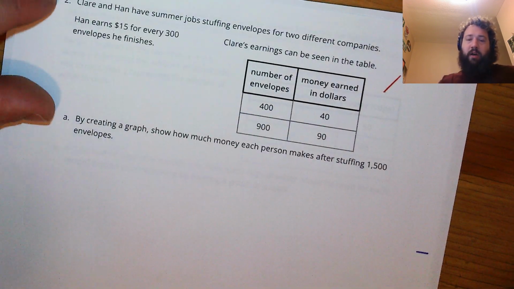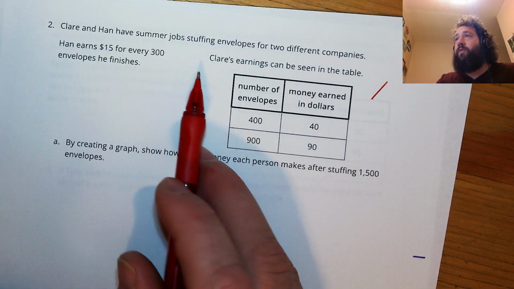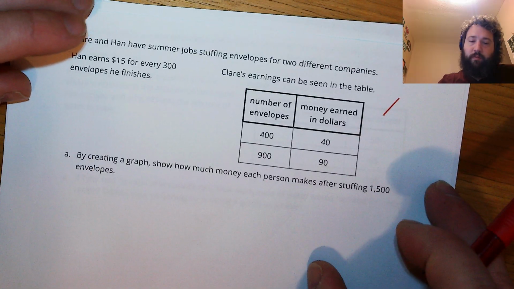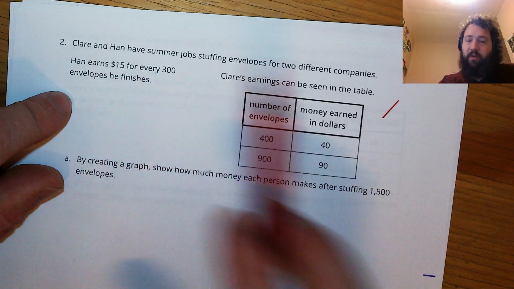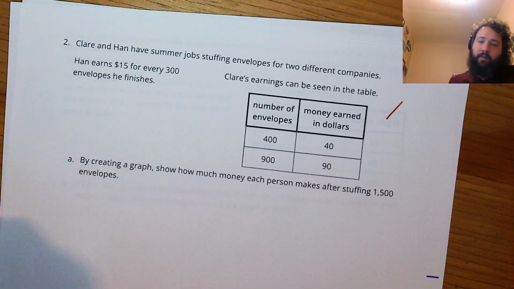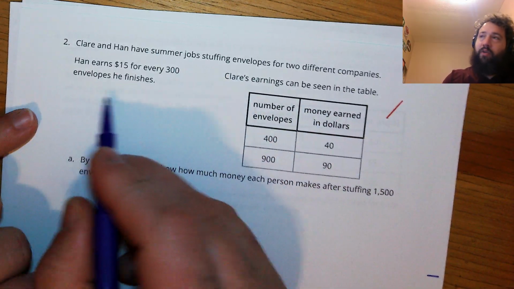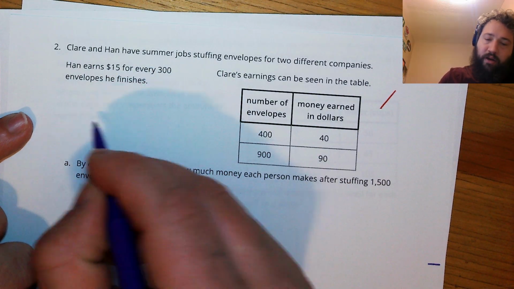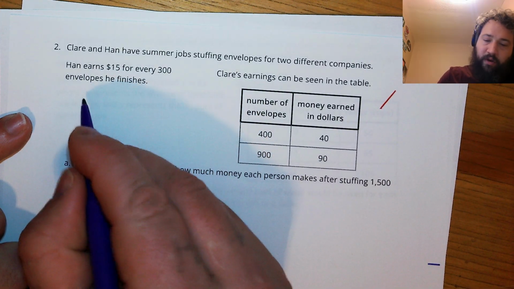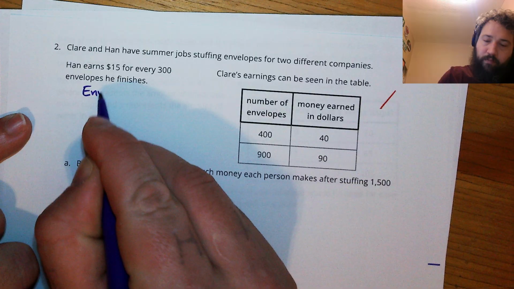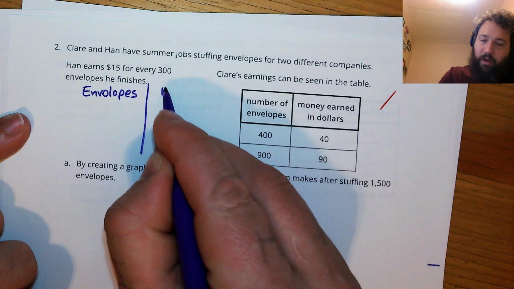All right. Claire and Han have summer jobs stuffing envelopes for 2 different companies. Han earns $15 for every 300 envelopes he finishes. And Claire's earnings are seen in this table. So let's create a table for Han here. So I have 300 envelopes, and I have my money.